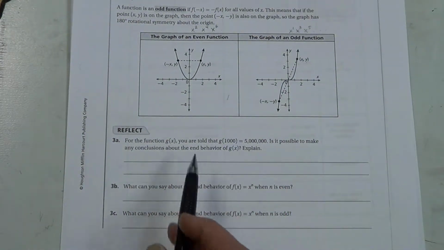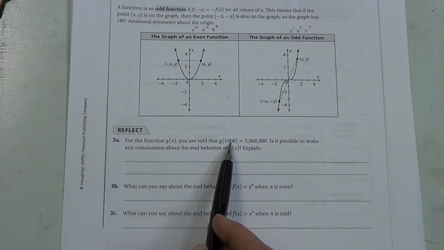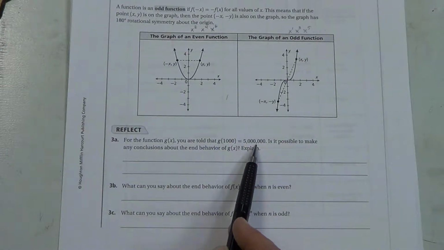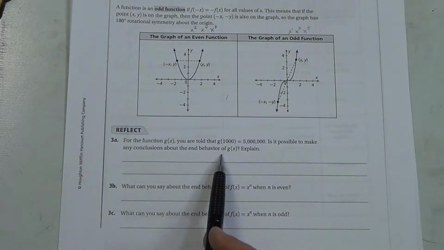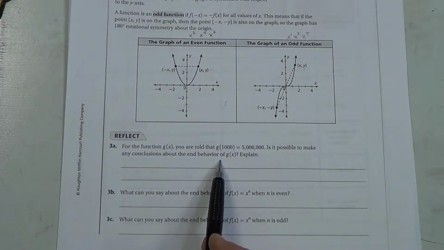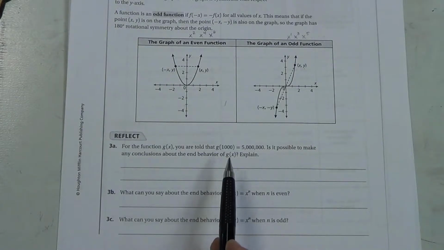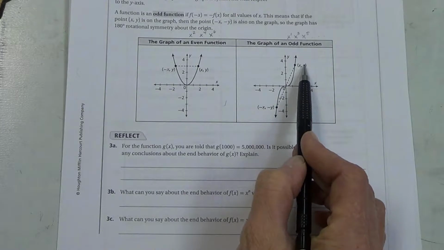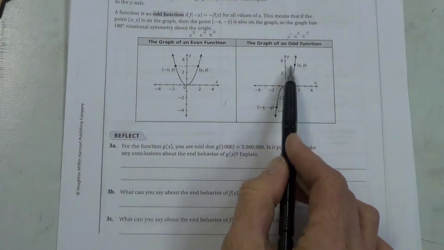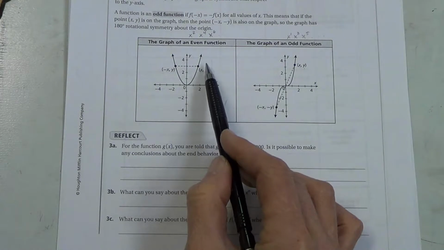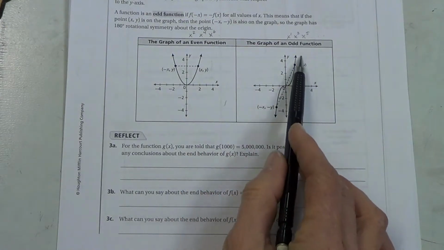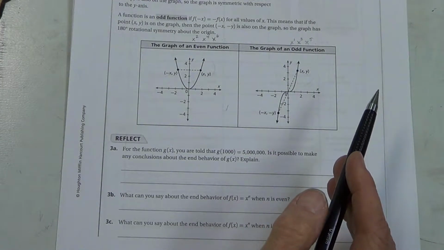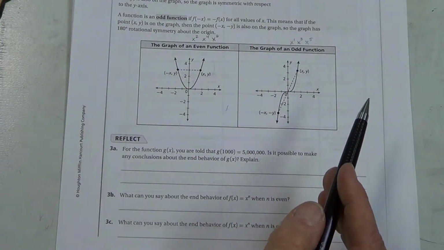Okay, for the function g of x, you are told that g of 1,000 equals 5 million. Is it possible to make any conclusions about the end behavior of g of x? Well, we're given one point. That point could be right here. In fact, they're both positive, so it's somewhere in this first quadrant. But do you notice how both graphs exist in that first quadrant? So we really can't say anything about end behavior when given only one specific point.